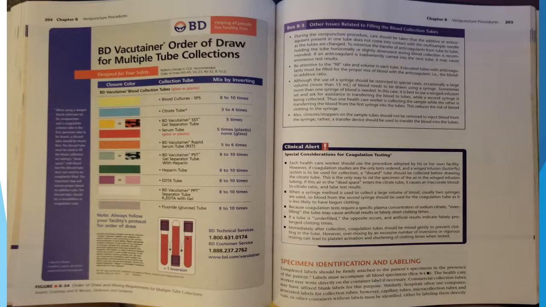Be attentive to the fill rate and the volume in each tube. Evacuated tubes with anticoagulants must be filled for the proper mix of blood with anticoagulant, that is, the blood to additive ratio. Although the use of a syringe should be restricted to special cases, occasionally a large volume, more than 15 milliliters of blood, needs to be drawn using a syringe. Sometimes more than one syringe of blood is needed. In this case, it is best to use a winged infusion set and ask for assistance transferring the blood to tubes while a second syringe is being collected.